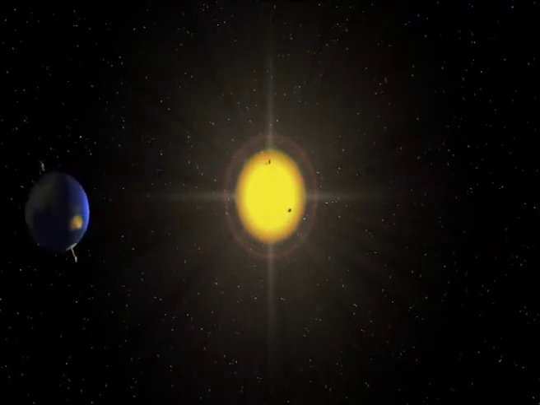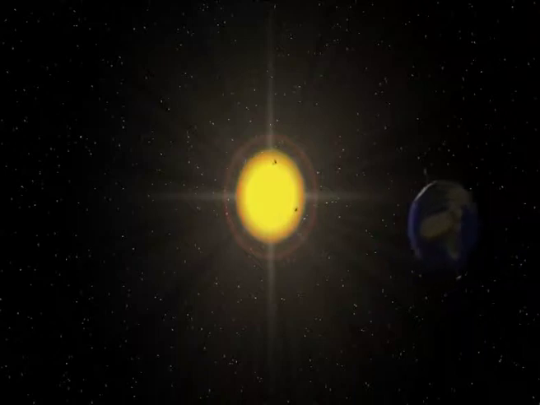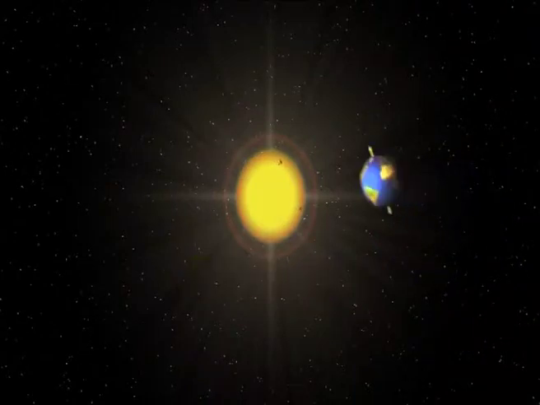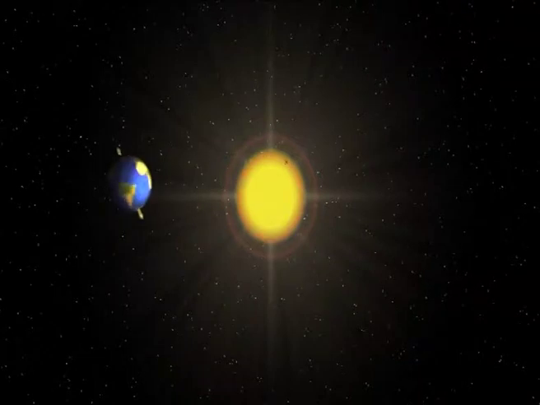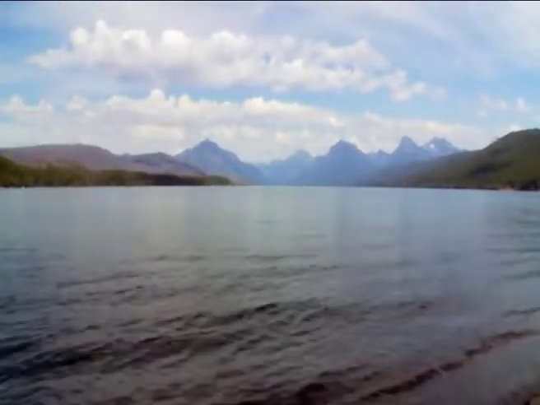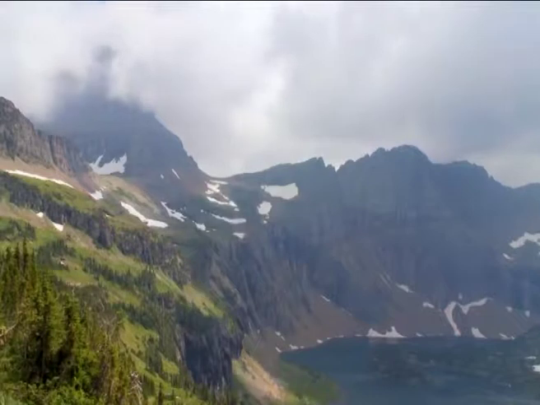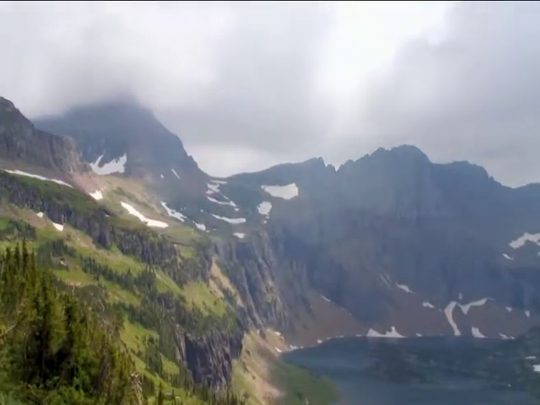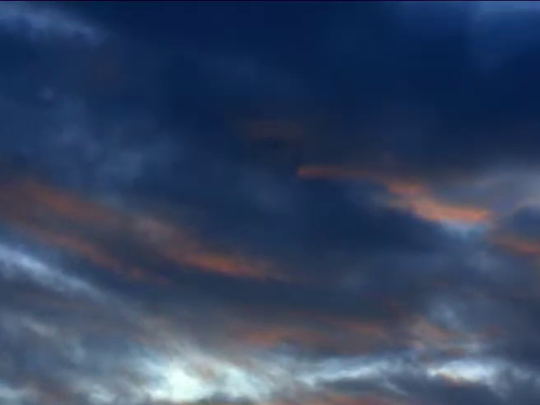The 3 orbital variations are changes in Earth's orbit around the Sun, that is eccentricity, shifts in the tilt of Earth's axis, that is obliquity, and third, the wobbling motion of Earth's axis, that is precession. Ice and sediment cores reveal an impressive detailed history of global climate. Cores are collected by driving long hollow tubes as much as 2 miles deep into glacial ice or ocean floor sediments.